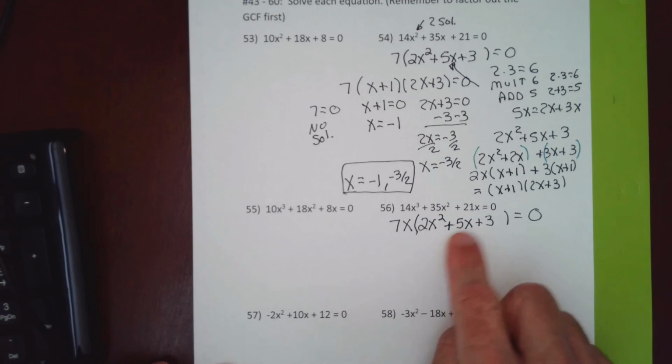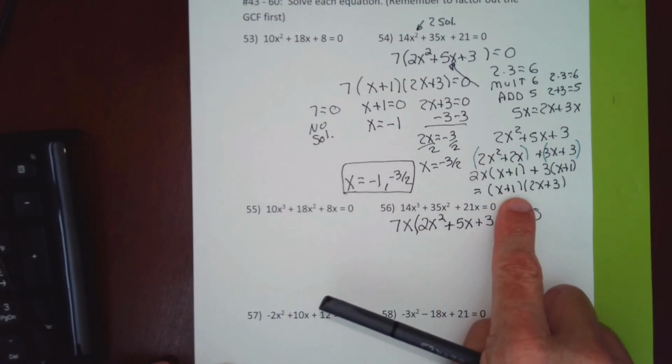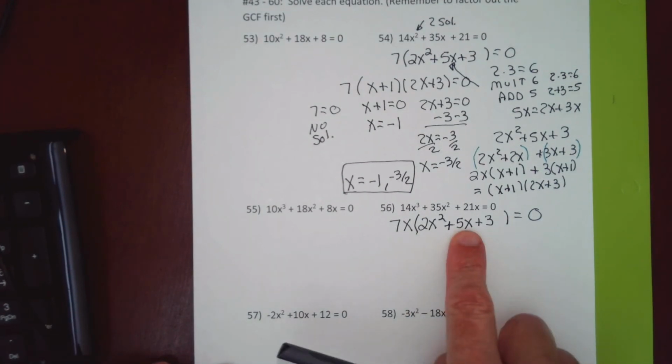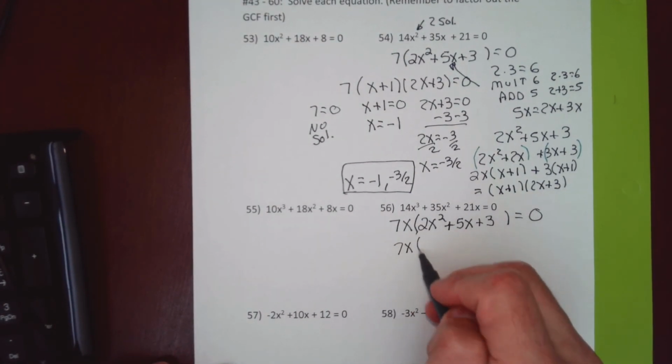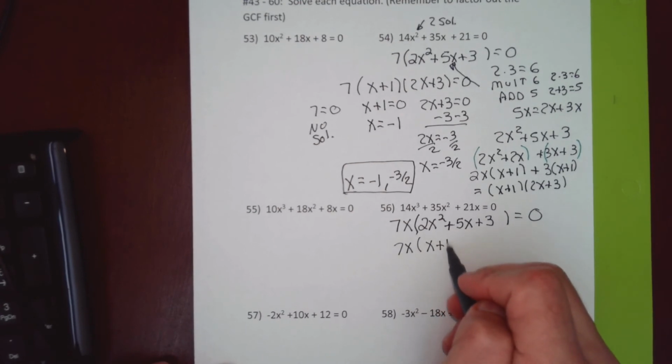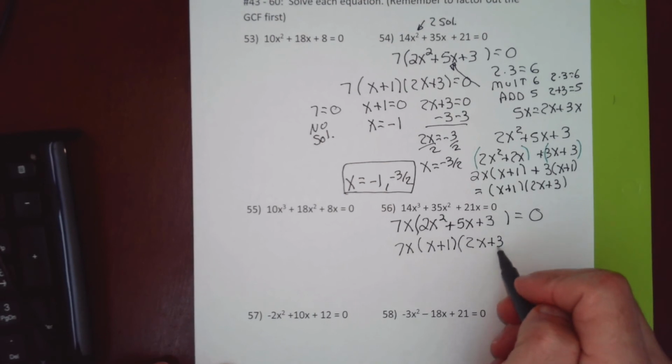Now I need to factor 2x squared plus 5x plus 3. I've just done that. So in place of that single parentheses, I'm going to put those 2 parentheses. So I'm going to do 7x times x plus 1 times 2x plus 3.